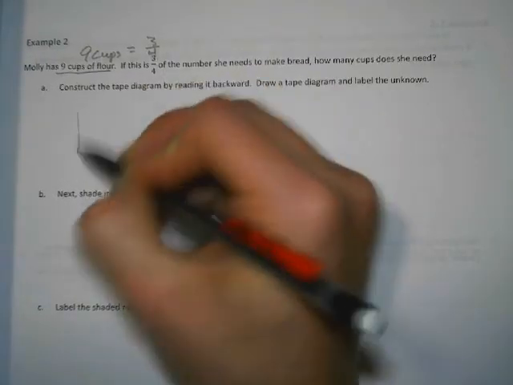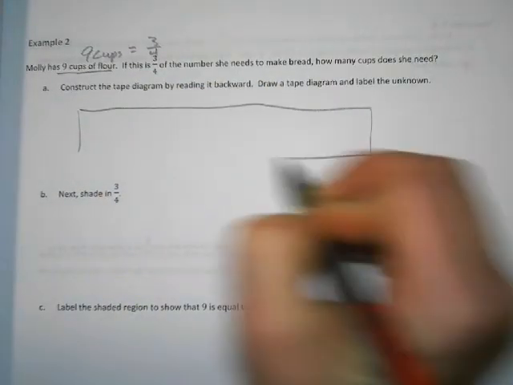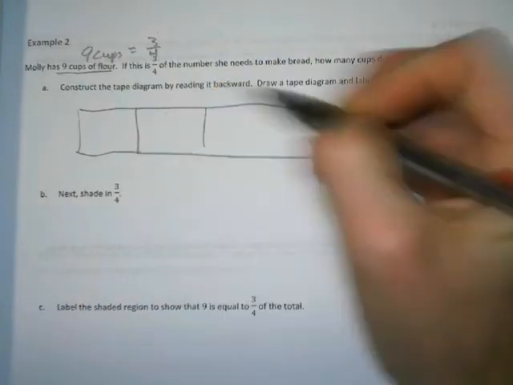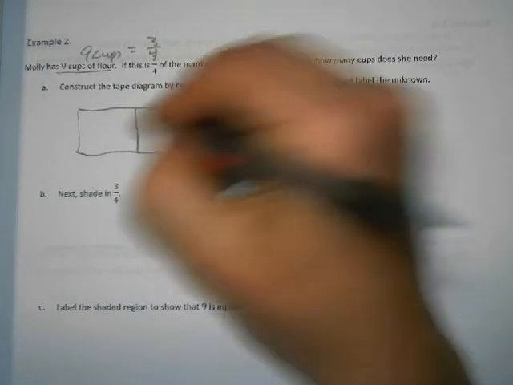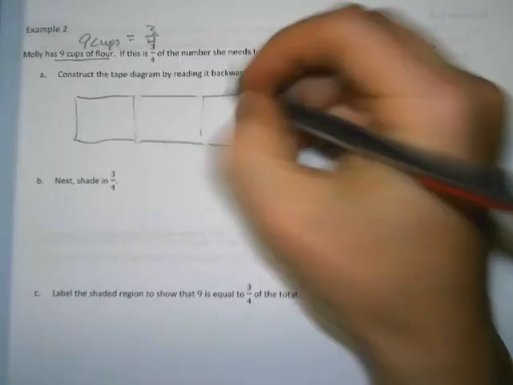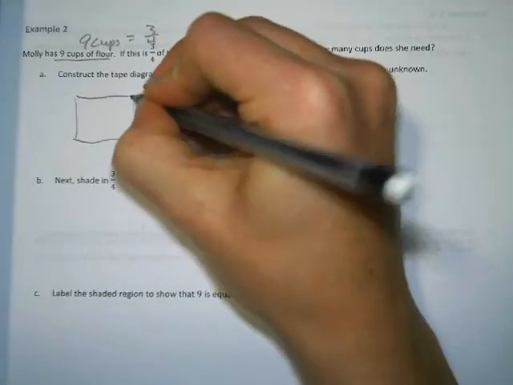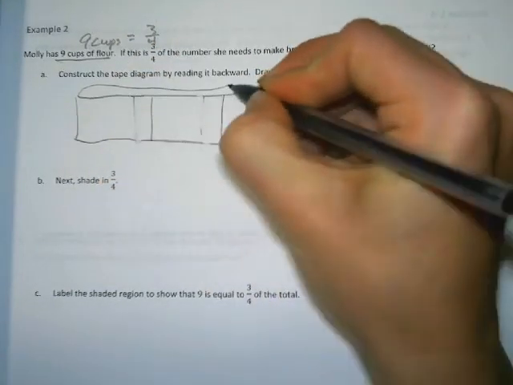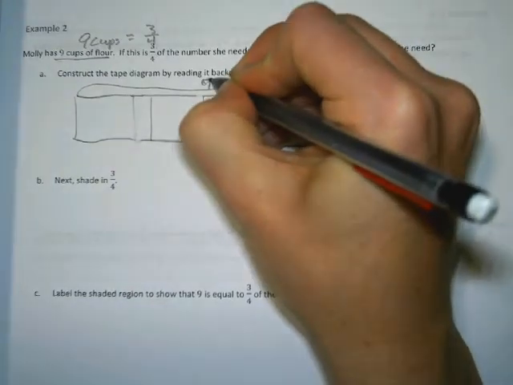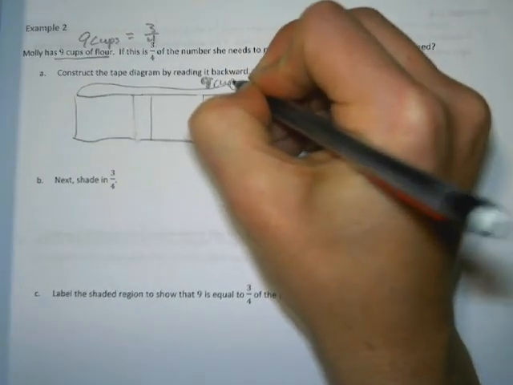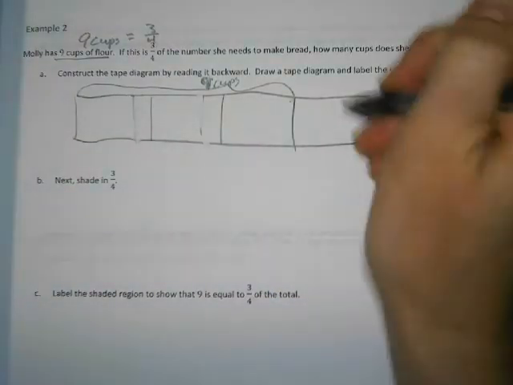So it wants you to do a tape diagram, reading it backwards. Draw a tape diagram and label the unknown. So it tells us that the 9 is 3/4. So we're going to go ahead and do, by reading it backwards, 3/4. So that means you have 4 boxes. And 3/4 of it is 9 cups. So that means these 3 equal 9, and we need to find out what's missing.